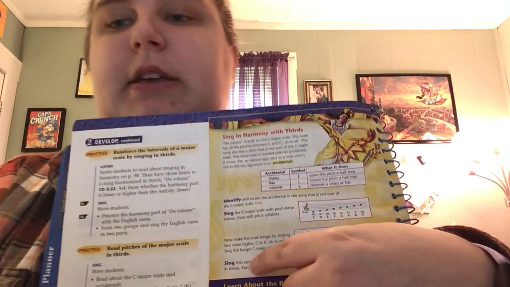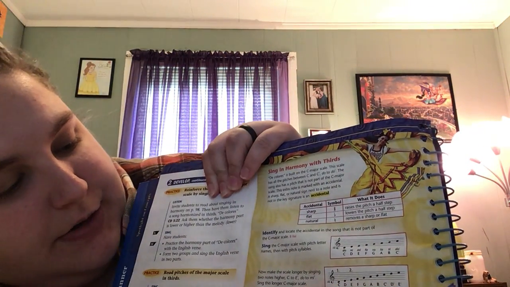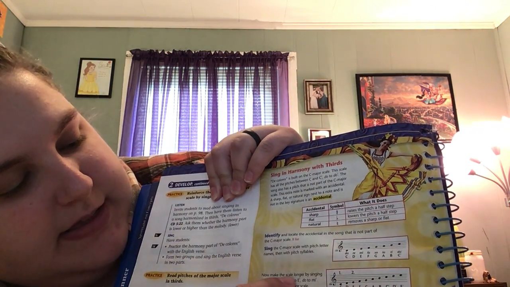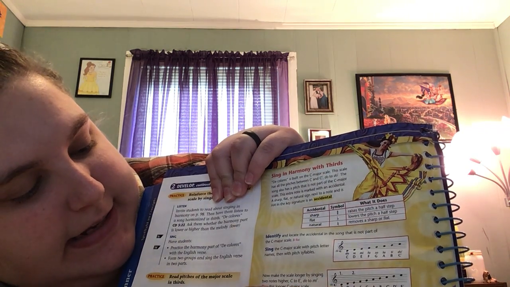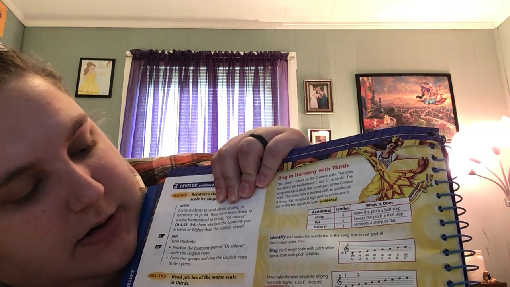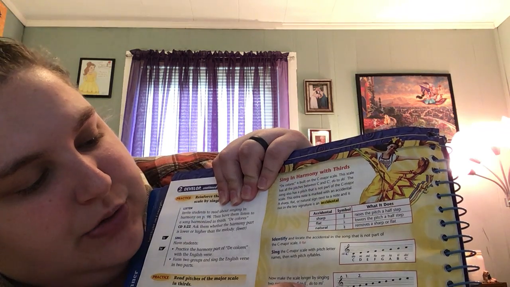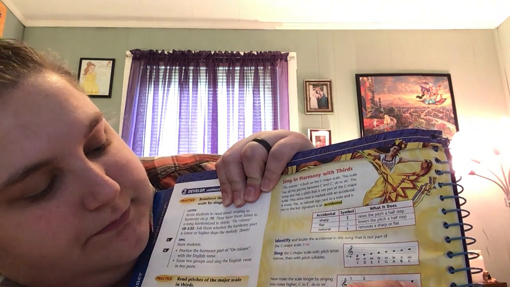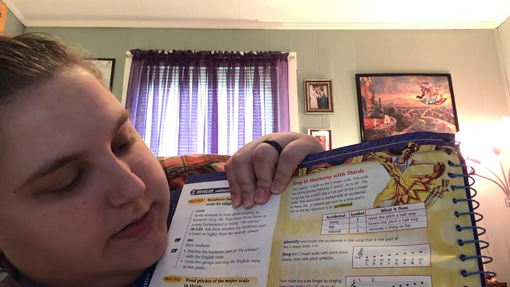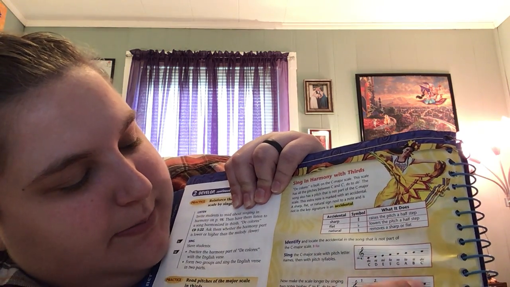So now, in this next picture, we see that this made the scale longer, because we can sing two notes that are higher. We sing C to this higher E up here, so it goes Do to Mi.